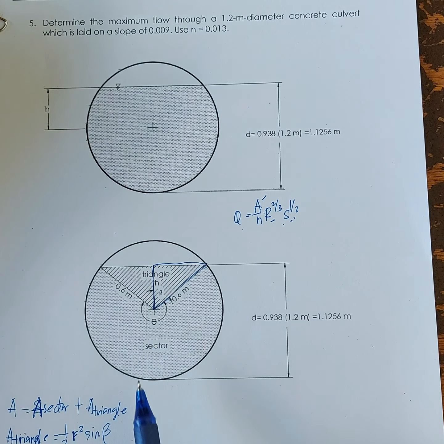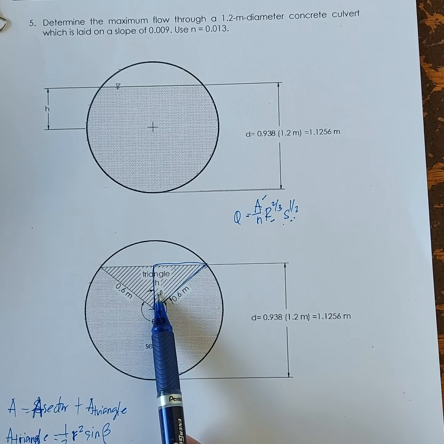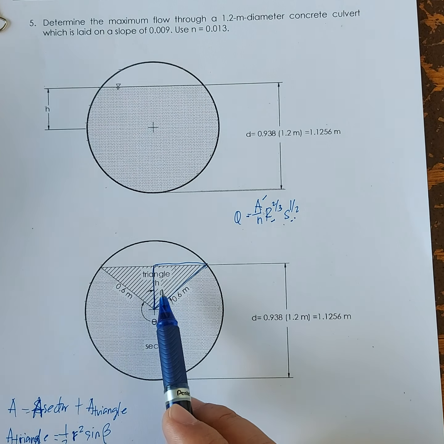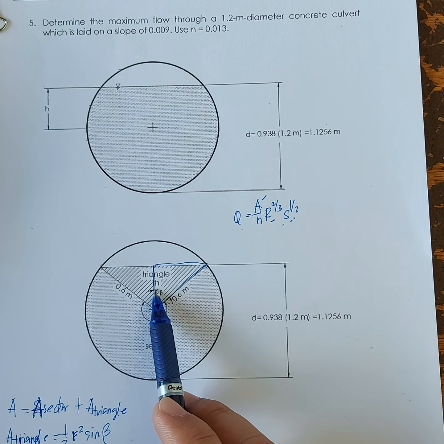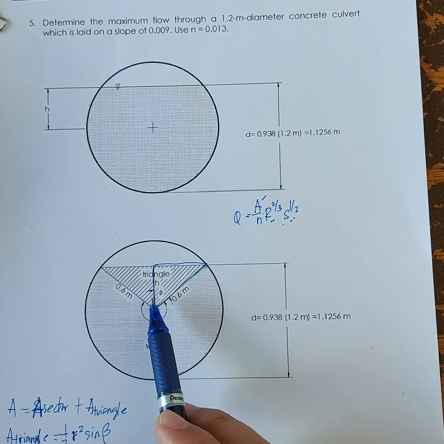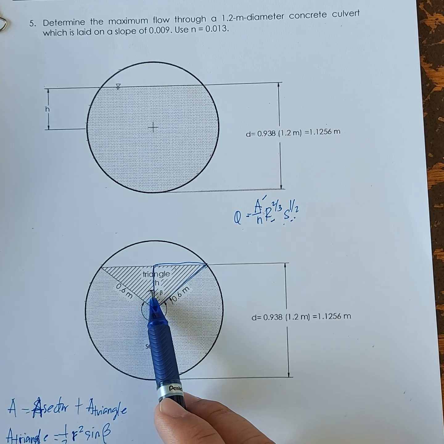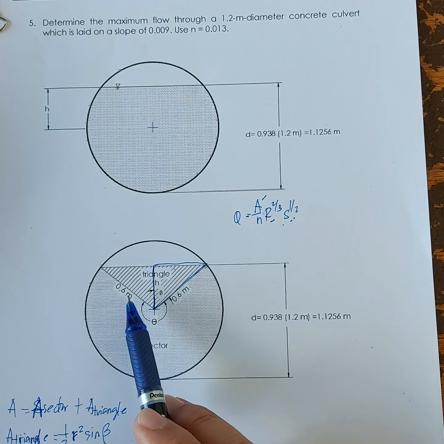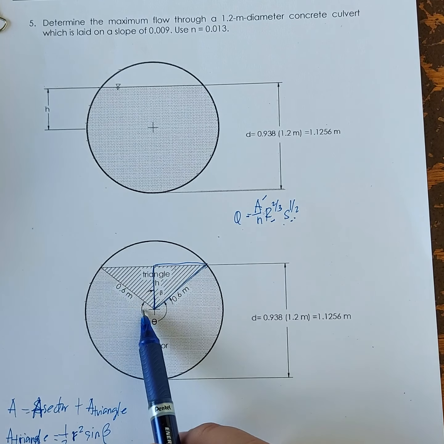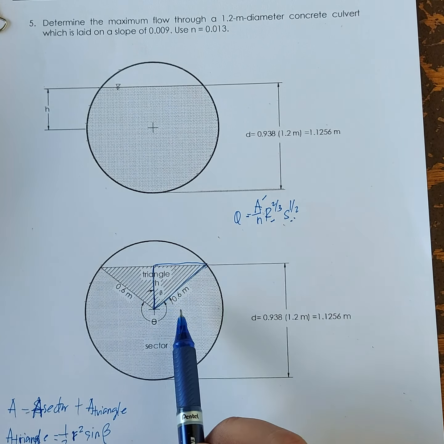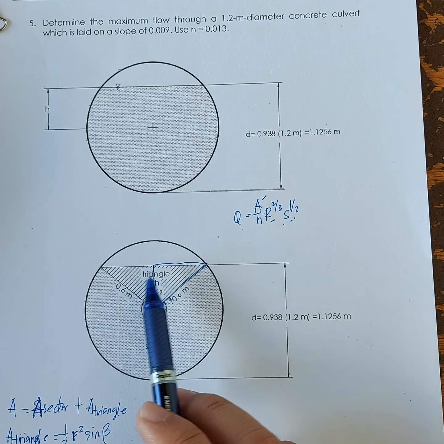Another way is if we know the central angle, so if this is angle beta, then this whole angle is 2 beta, and if we know the included adjacent sides of the triangle, we can solve the area without solving for the base.